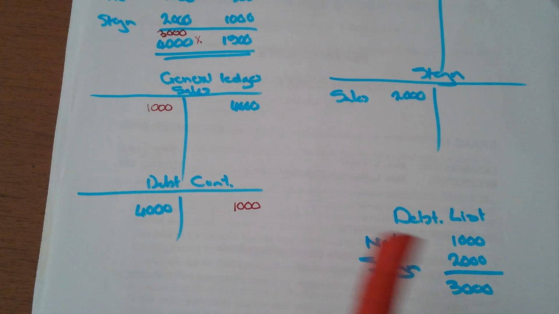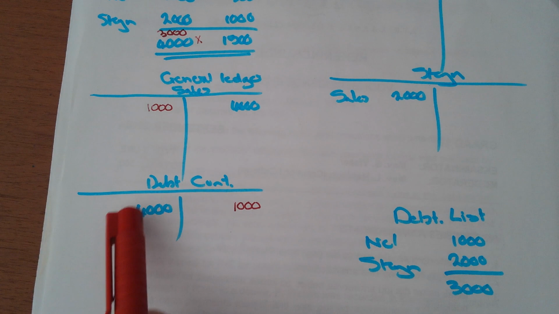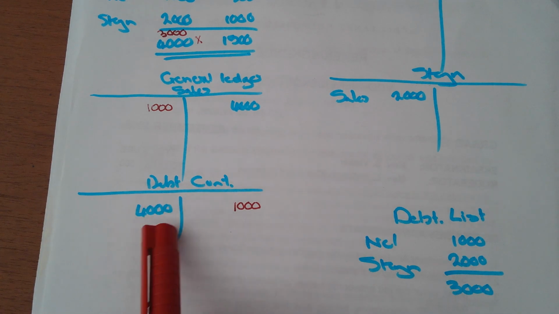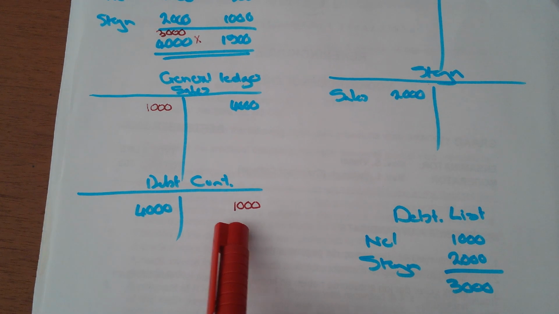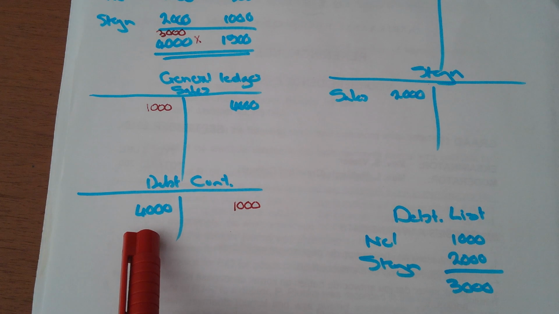Then secondly, you will go to your debtors control and you will say on which side did this entry appear. Then I determine thirdly, how will I correct this mistake? If I put too much on the debit side, it means that I have to correct it on the credit side. If I put too little on the debit side, I have to correct it on the debit side.